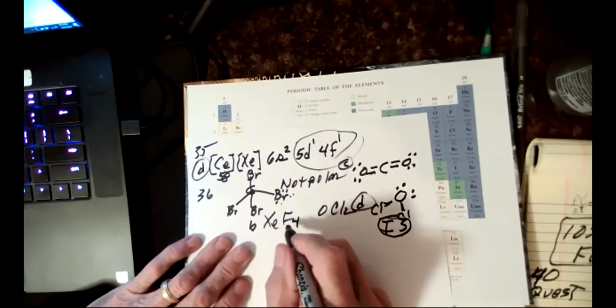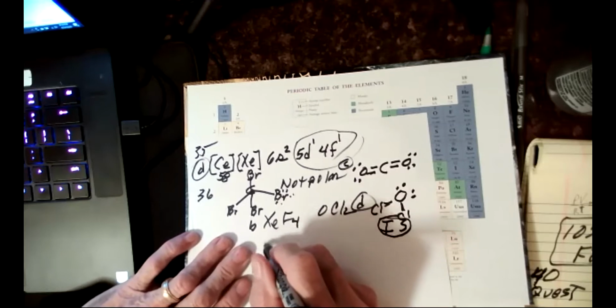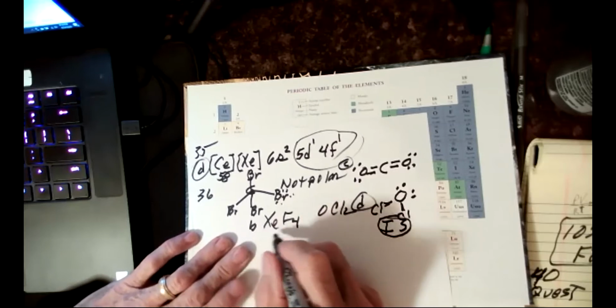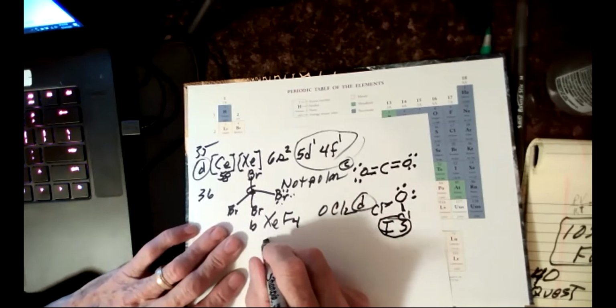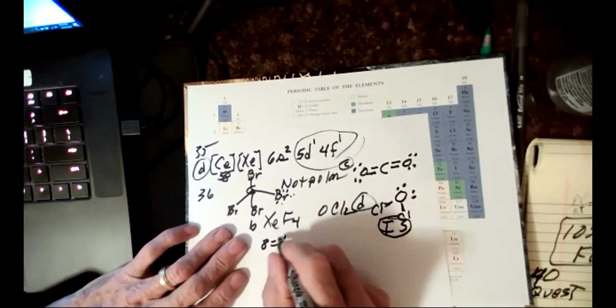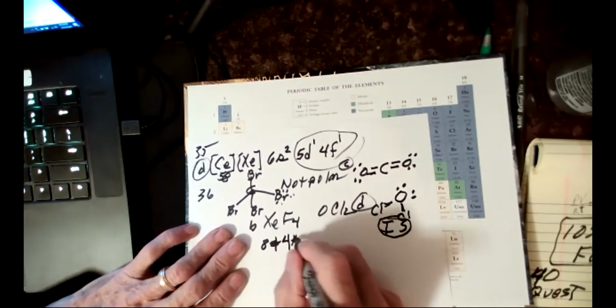I'm going to do the math on this one because xenon shouldn't form any bonds. So I need to figure out what it would form. Xenon's in group 8. I've got to add to that 4 fluorines, and each one's in group 7.